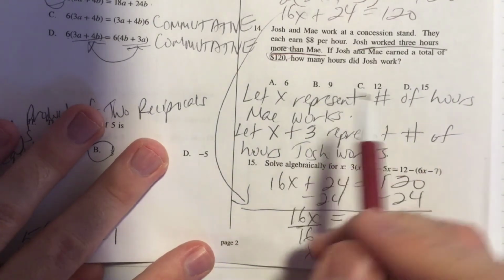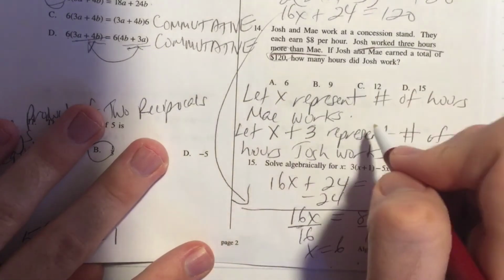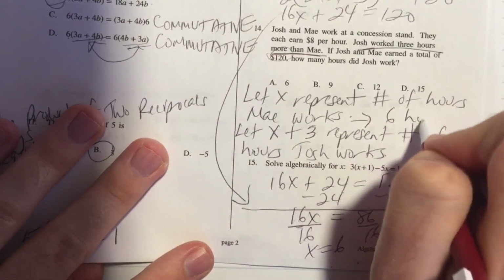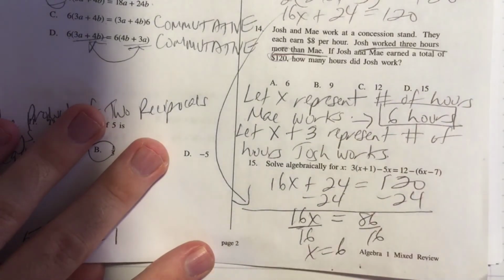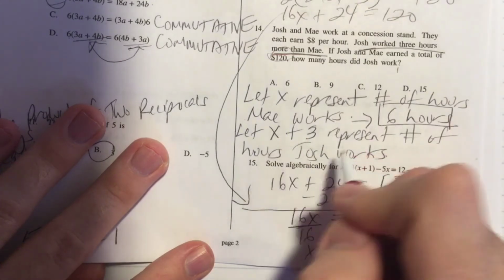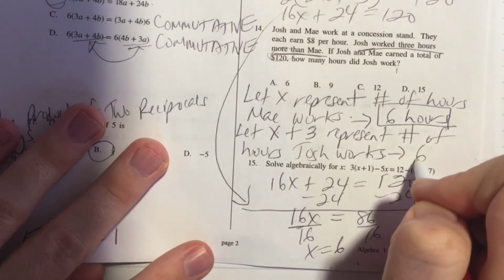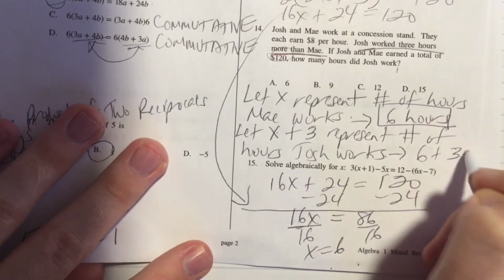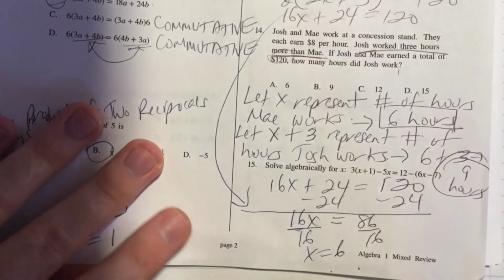And then you have to remember, what does X really represent? That means that May worked 6 hours. And you have to be careful here because they're not really asking about May. They're asking about how many hours Josh worked. So Josh is X plus 3 hours. So we're going to have to take our X value of 6 and add on 3 to get 9 hours. 9 hours is the answer that they're interested in.